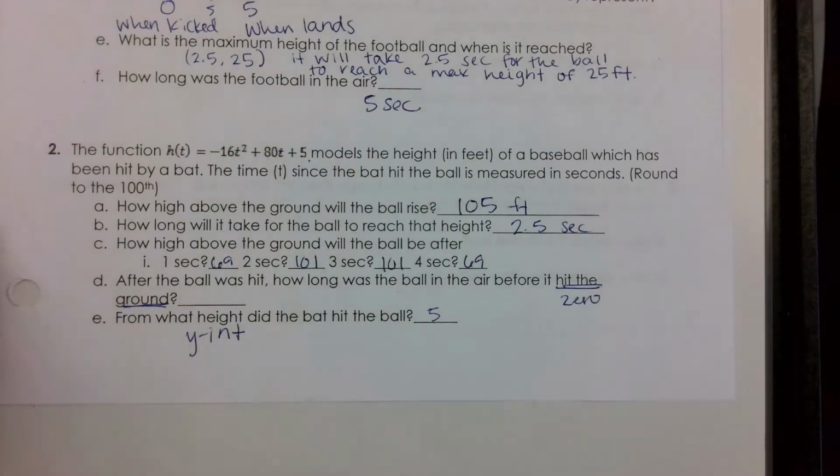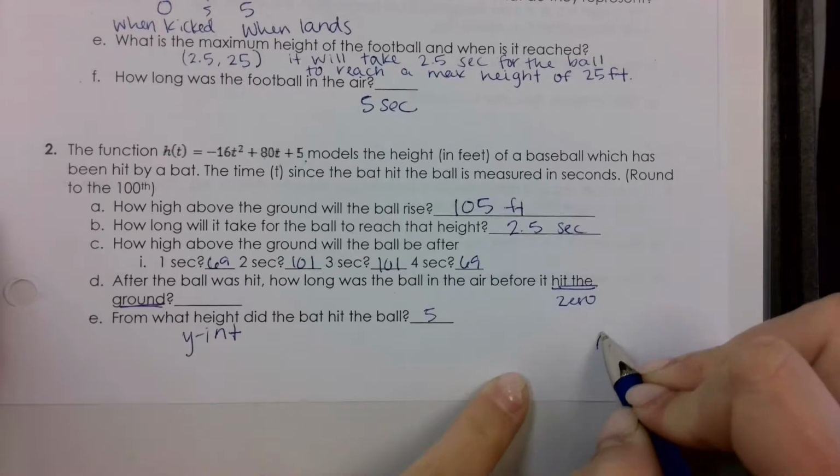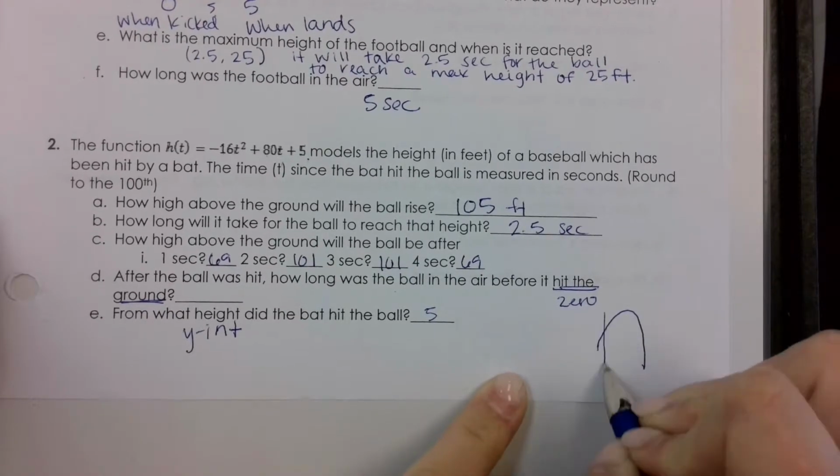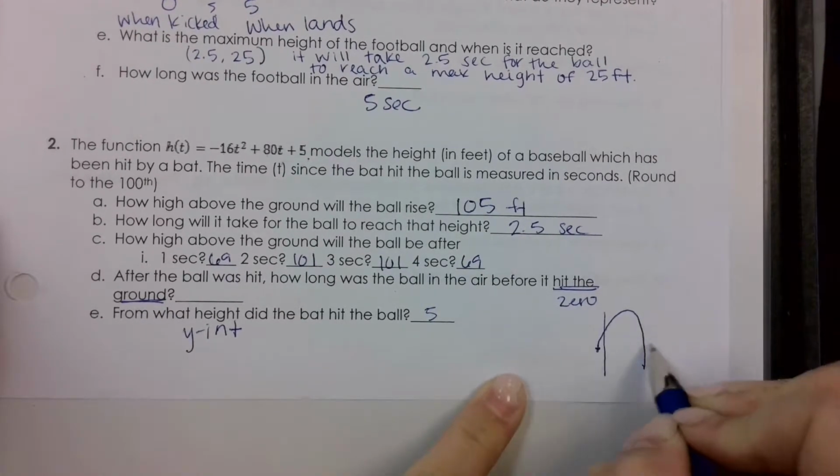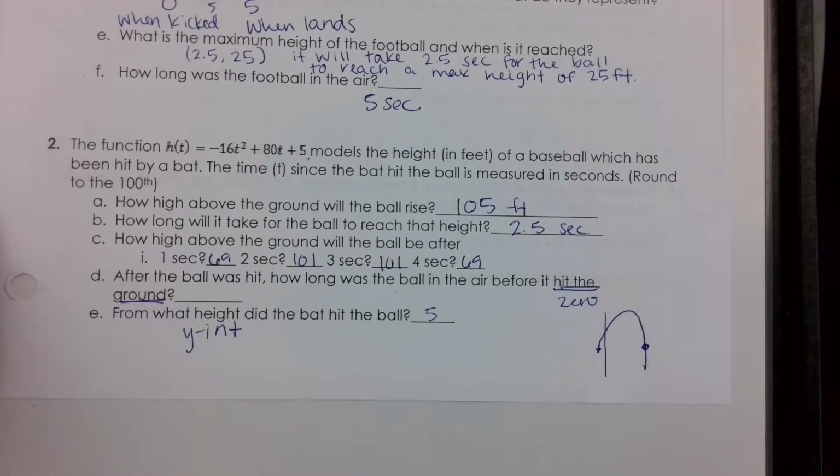So, y'all, your ball is like hit, goes up, comes back down. The first zero happens like here. We need the second one. So you gotta zoom back in if you zoomed out for the math to find that. That's 5 point. Did you say 5.06 or 0.06?